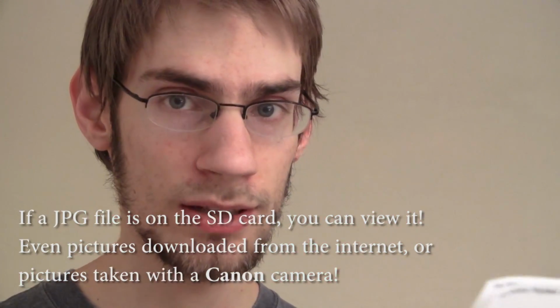And that's not limited to just picture files. You can also play video files and audio files of any kind. Well, not any kind, but the majority of all of them. There's a little thing here, you can also see how many megabytes a picture is. You couldn't do that before in previous models, but you can in this one.